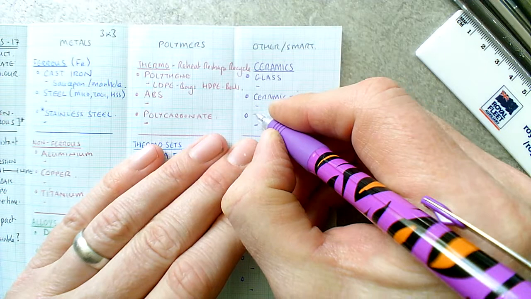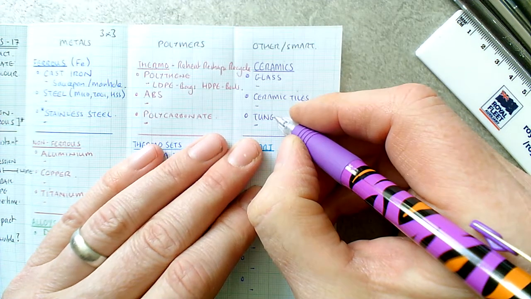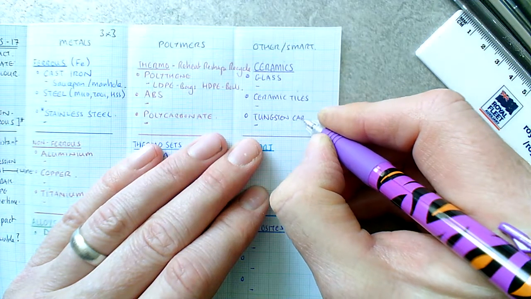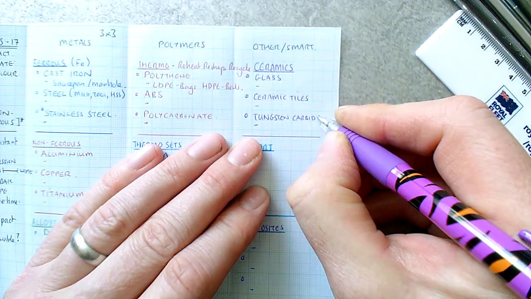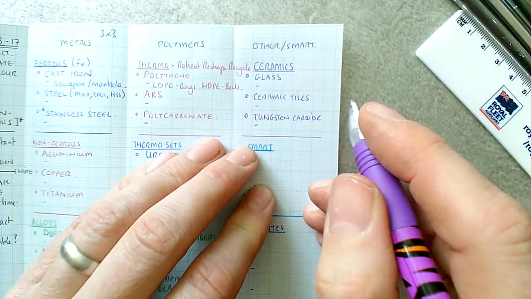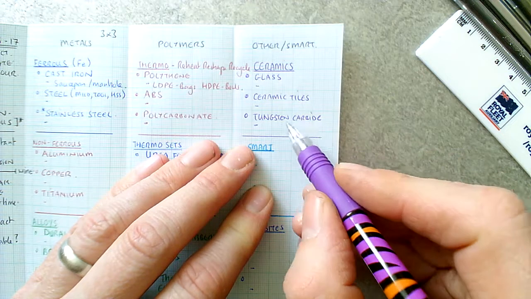And the final one, there may be a little bit of debate about this, is a metal carbide, basically carbon. Tungsten carbide is referred to as a ceramic, but the key thing is not to worry about that.